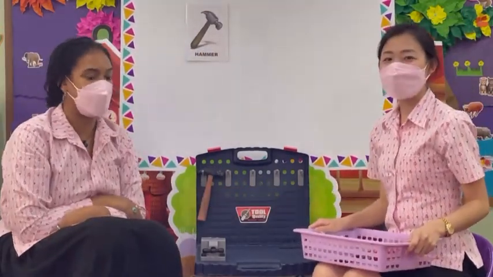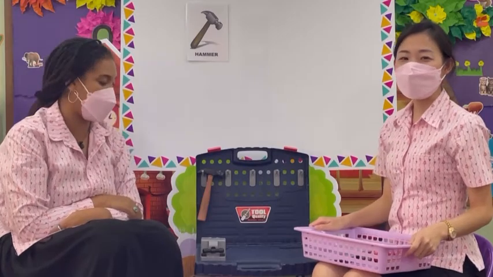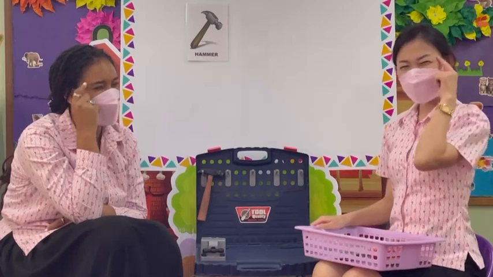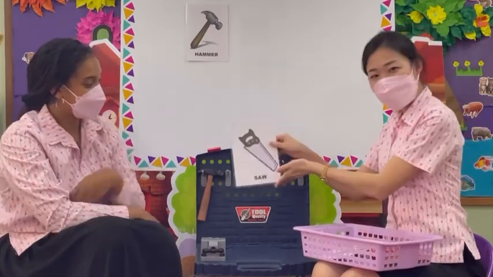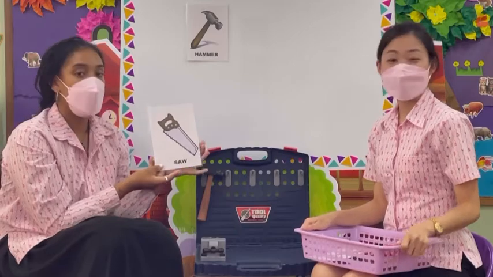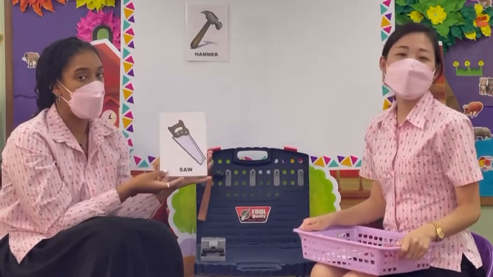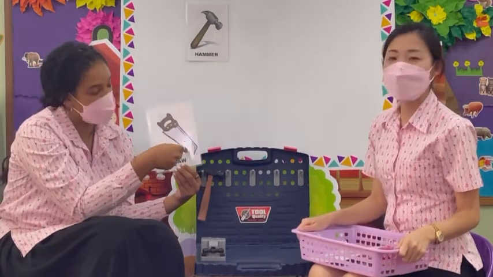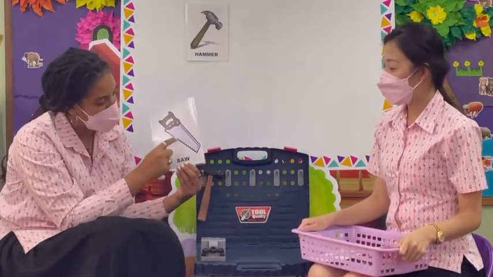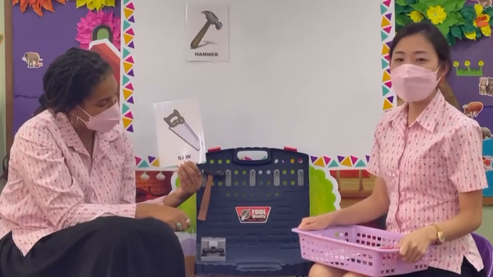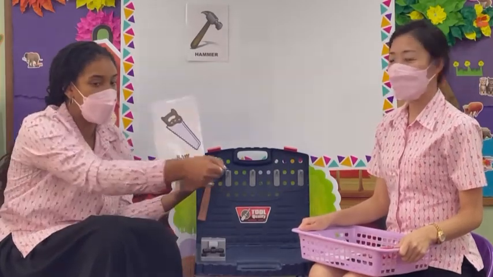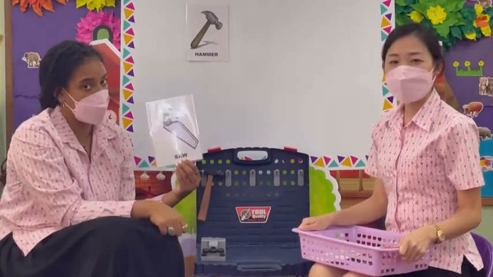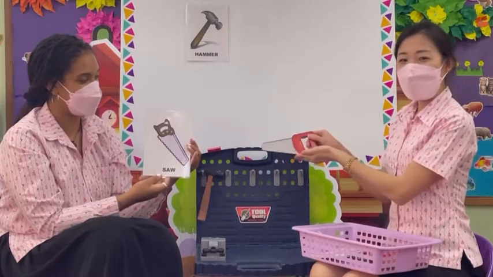Okay, next. So our next tool for today that we might find in our toolbox, what could it be? What is it? Ta-da! Okay, here we have a saw. Saw. Now, as you can see, a saw is very, very sharp. We have lots of sharp, pointy points on our saw. And this helps us to cut through hard objects. Saw.